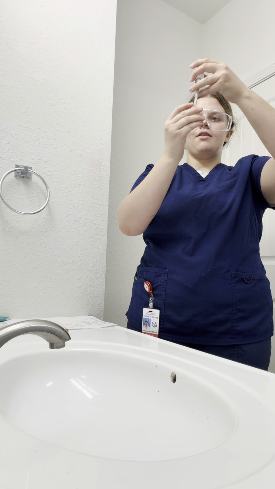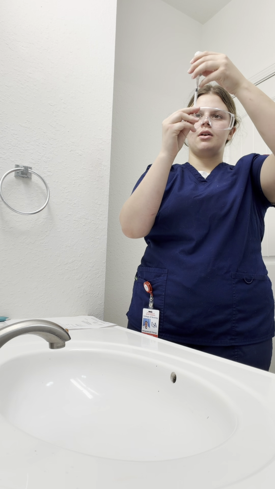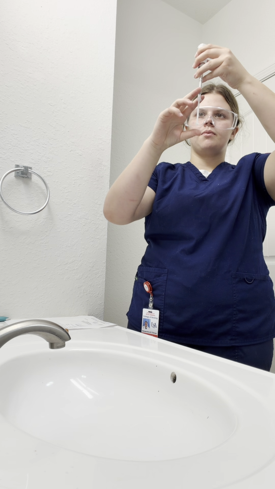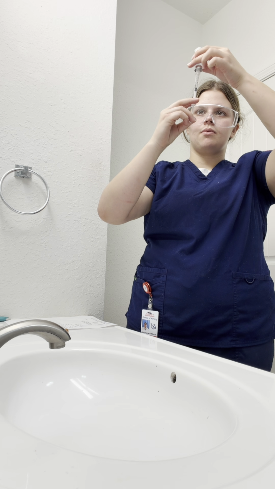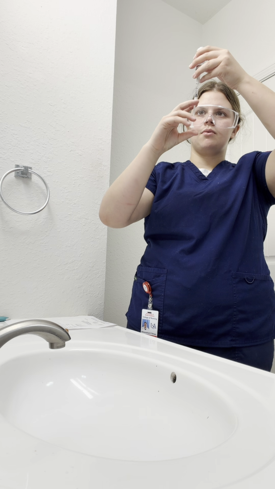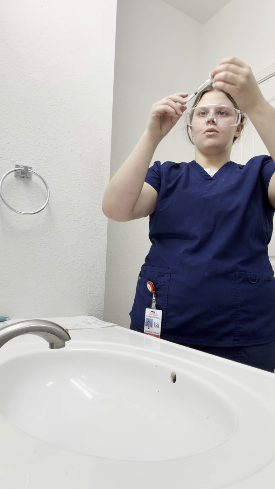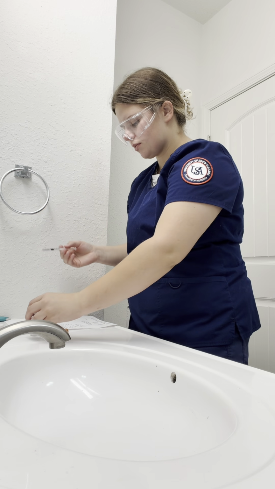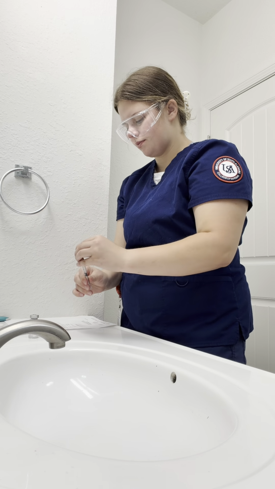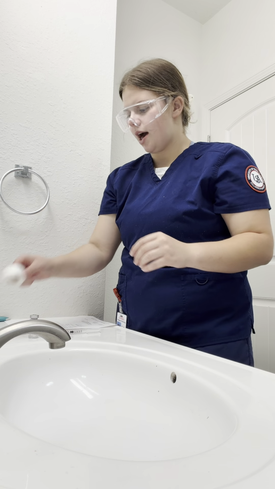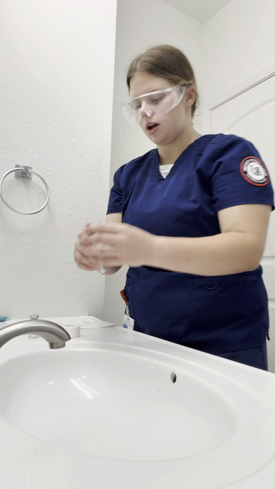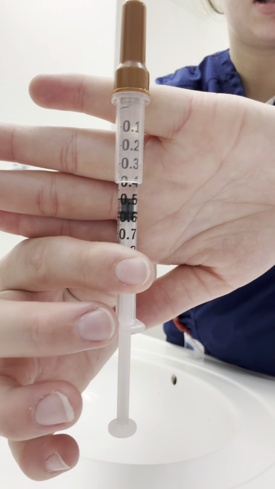So again, that's going to be half a milliliter. All right. We're going to scoop the lid back on, set it down, and then I'll show you that that is at half a milliliter.